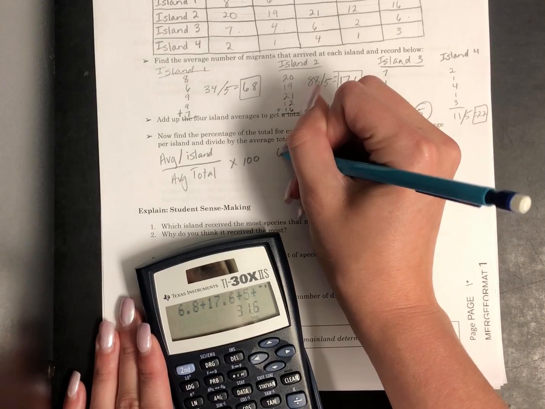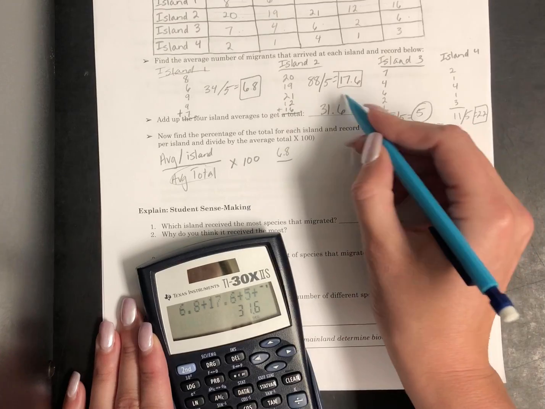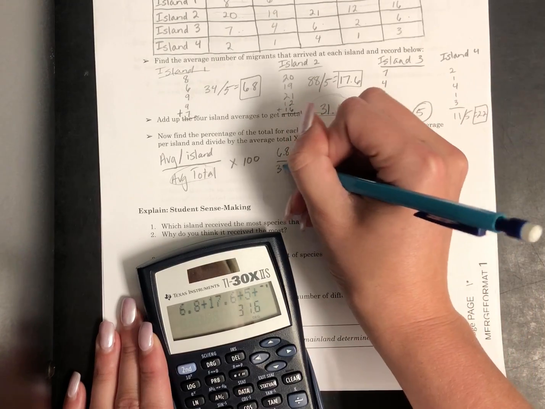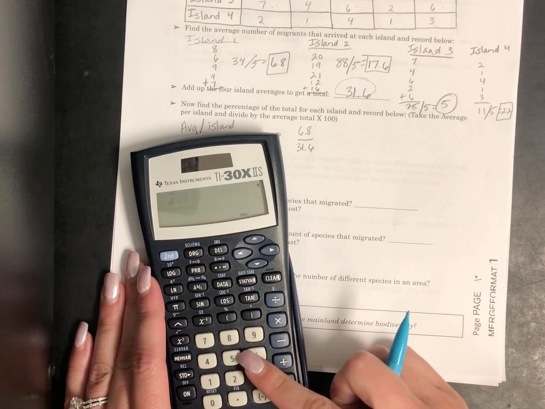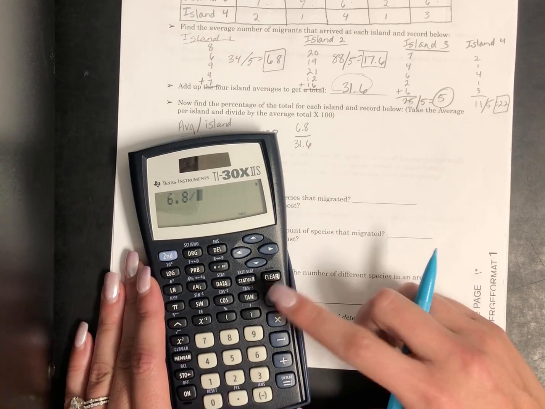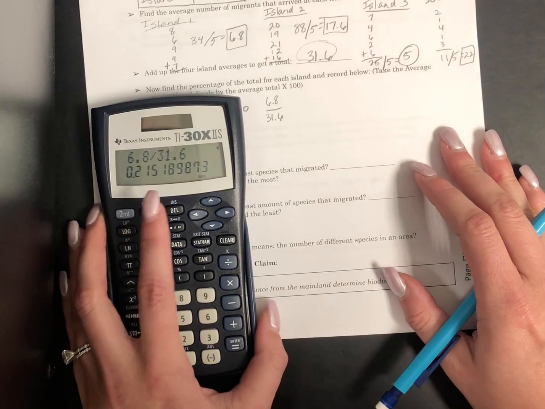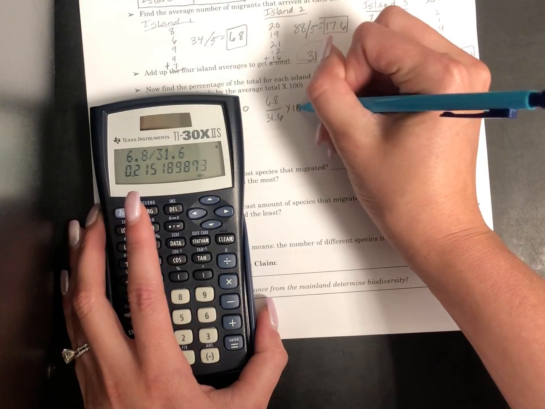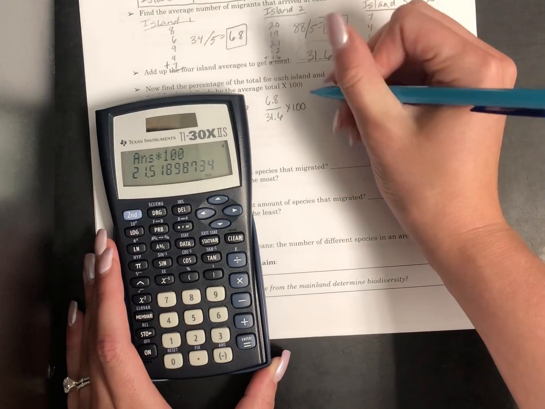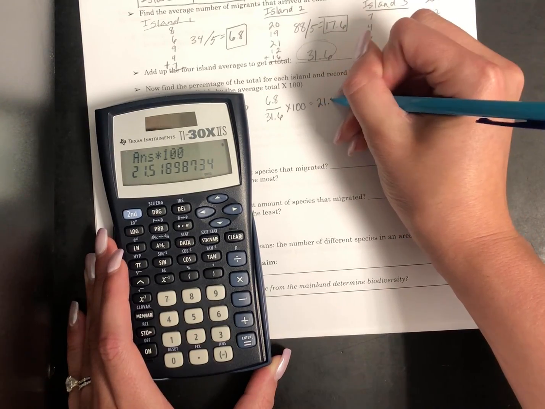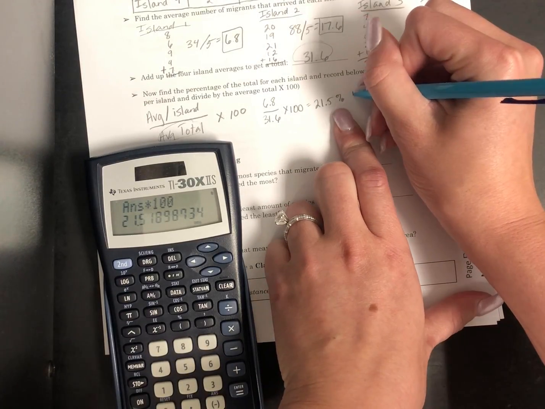Island number 1 was 6.8 divided by our average total, which was right here, 31.6. So you go ahead and push this in your calculator first. 6.8 divided by 31.6 equals this weird number. Now remember, we still have to multiply by 100, so times 100 gives us 21.5%, and this is Island 1.